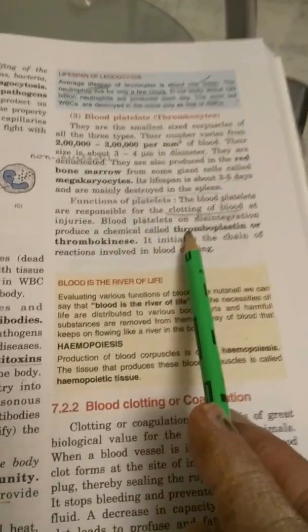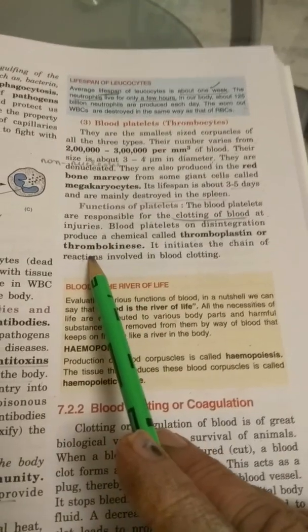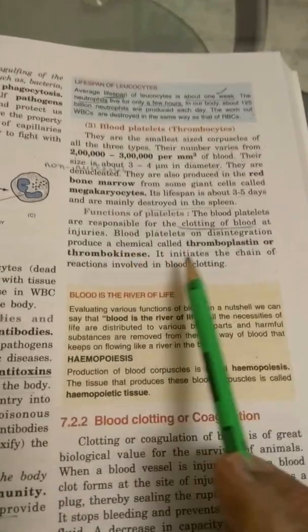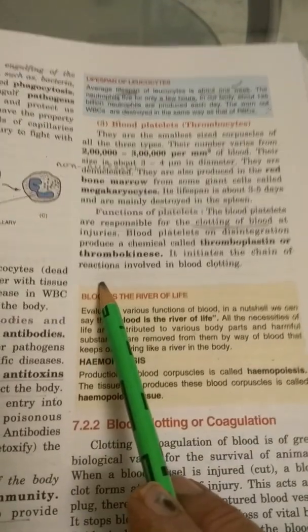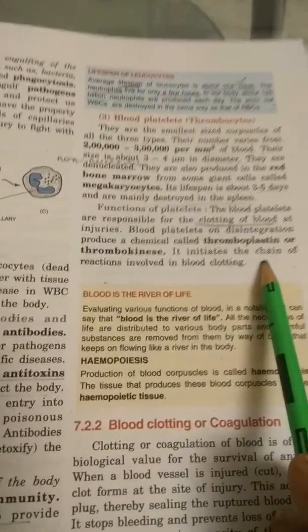This thromboplastin, also called thrombokinase, is responsible to start the chain of reactions involved in blood clotting.